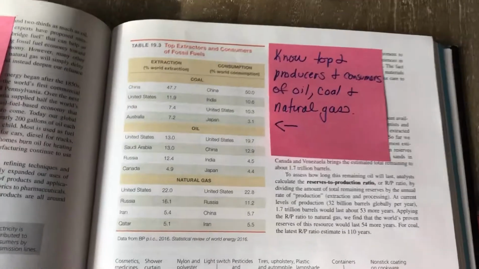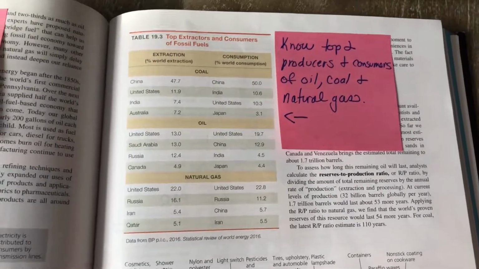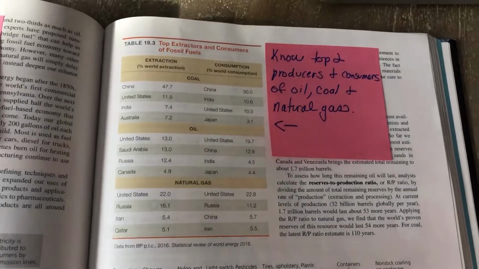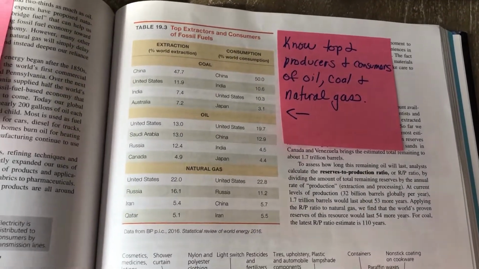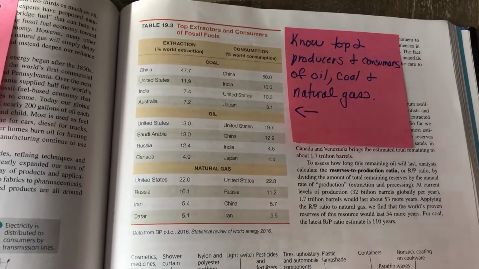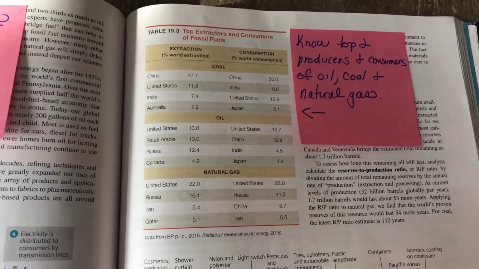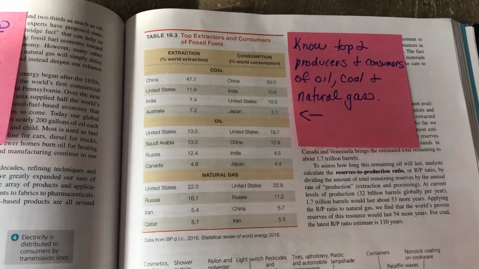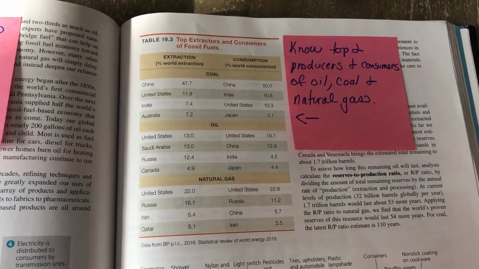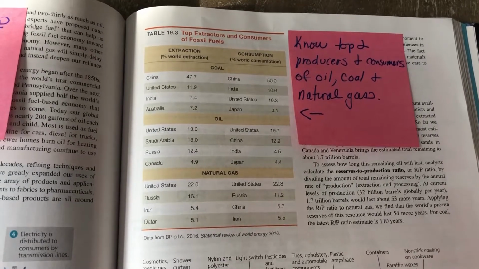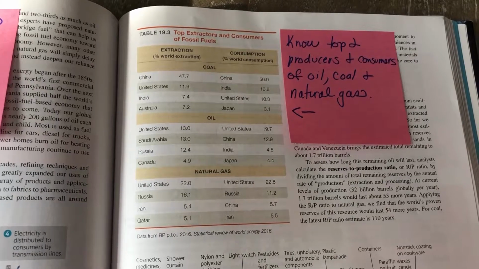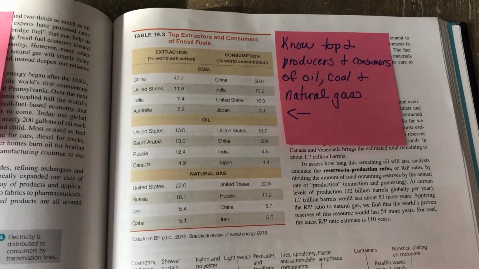Okay. Next image, this table over here talks about the top extractors and consumers of oil, coal, and natural gas. Make sure you know the top 2 in each category. As you can see, United States is the top consumer and extractor in both oil and natural gas. China beats us though in coal. So just compare and make sure you have this idea here.